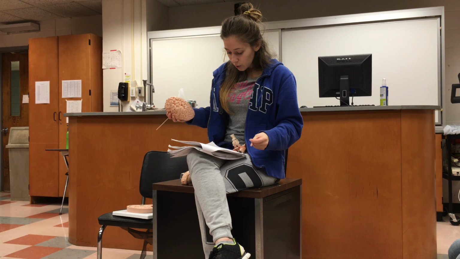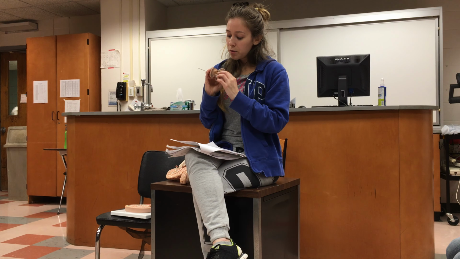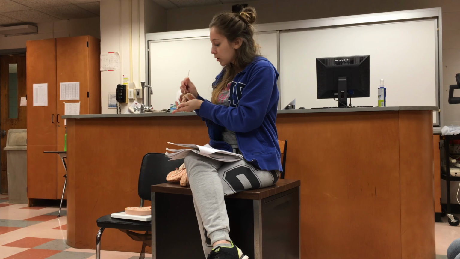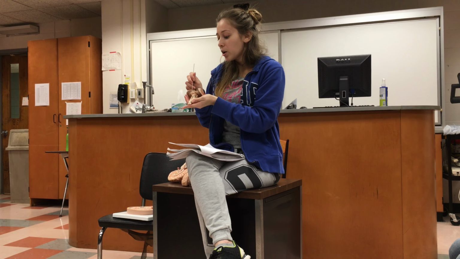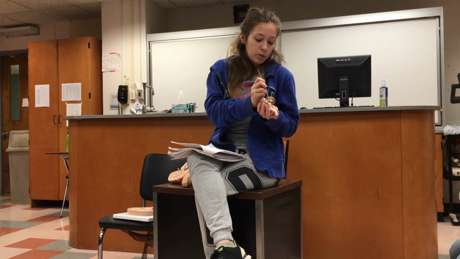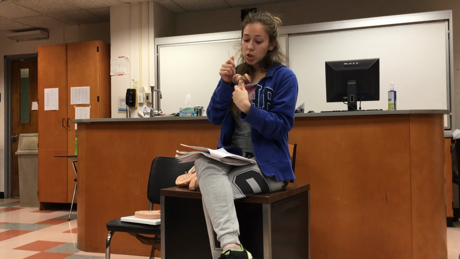And then we have the corpora quadrigemina. You can see it on the midbrain, right? On the midbrain, you have 4 dots in the back. The top dots are the superior colliculi, and on the bottom you have the inferior colliculi. So in the midbrain, you have 4 dots, 1, 2, 3, 4. Top are called the superior colliculi, bottom are called inferior colliculi. On the back of the midbrain, 4 dots right there.